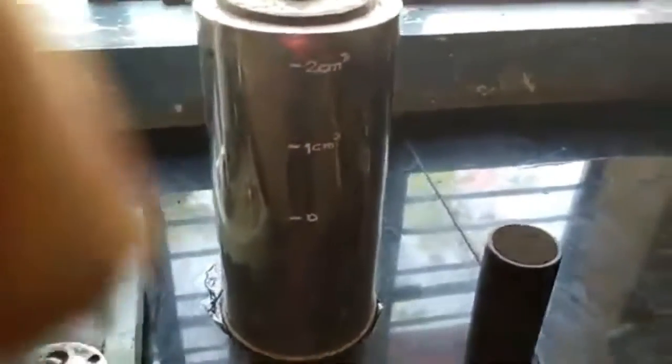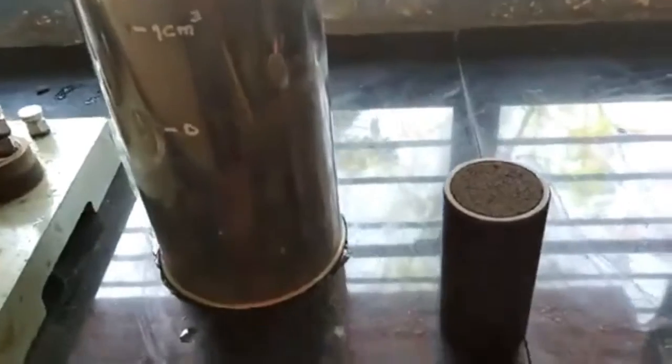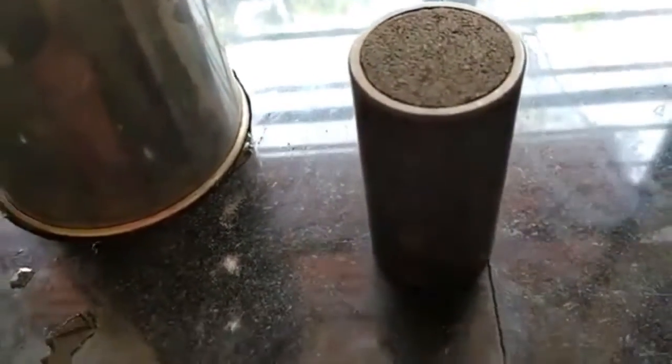And here it is the rammed specimen with the sleeve.